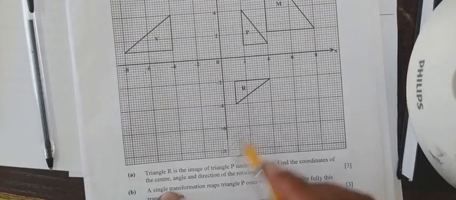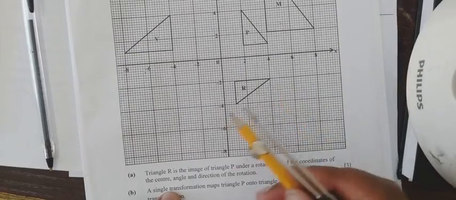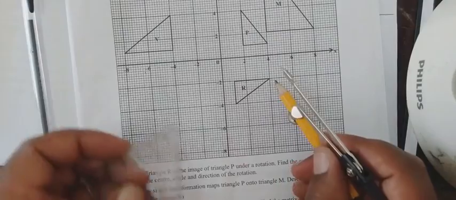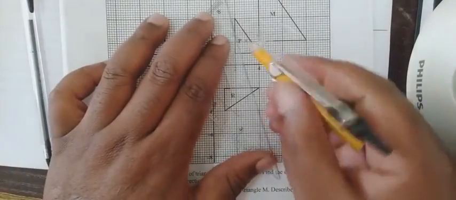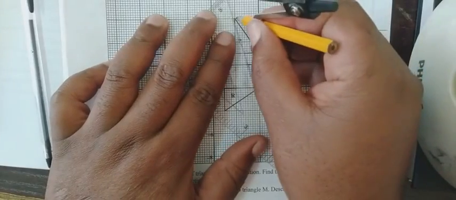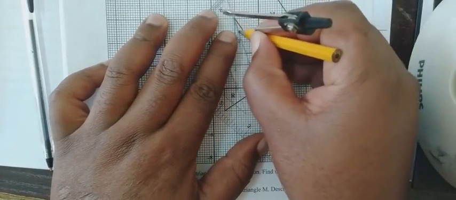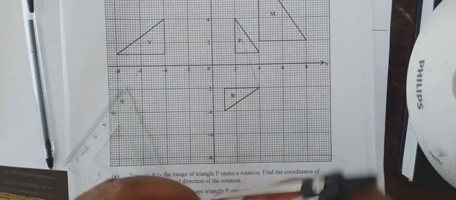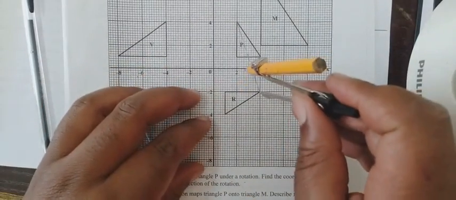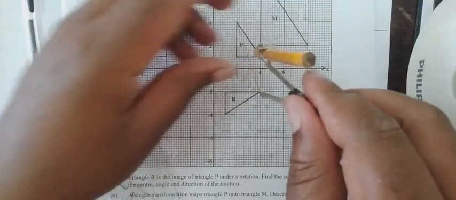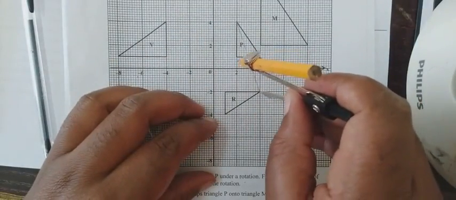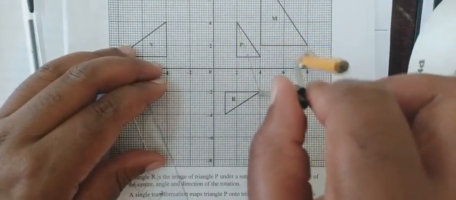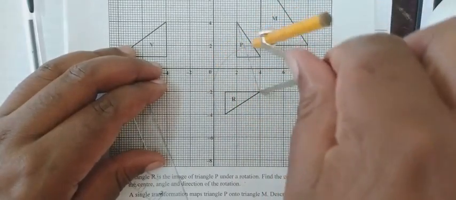So to find the angle or the center first, what you're going to do is you identify corresponding points. This one and this. Okay? Try to join them with maybe imaginary lines or dotted lines. Create a line. Then bisect this line. Okay? To bisect, you open your compass to more than half. So, okay, maybe this one. Okay? Okay, so you do that.